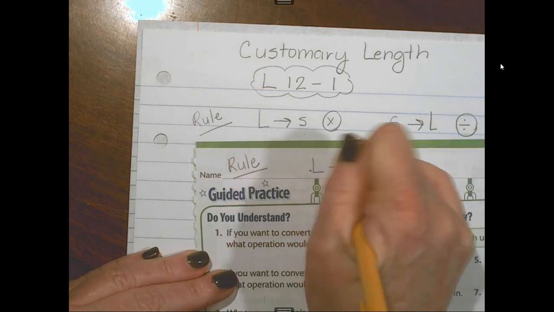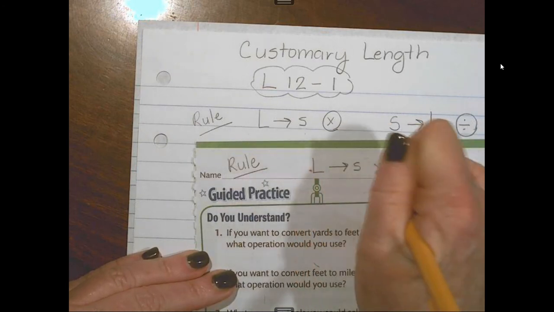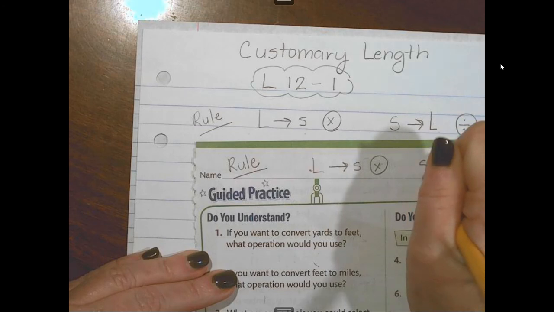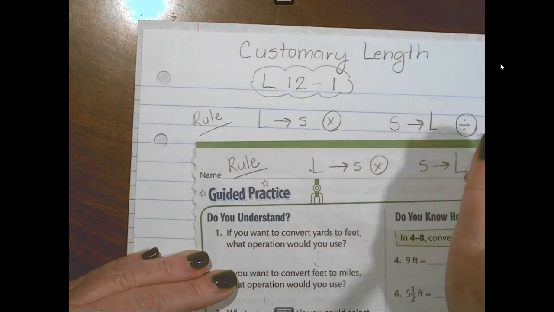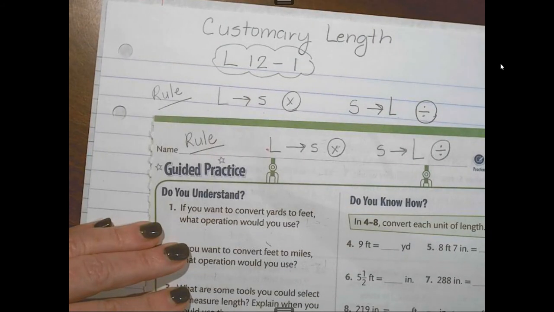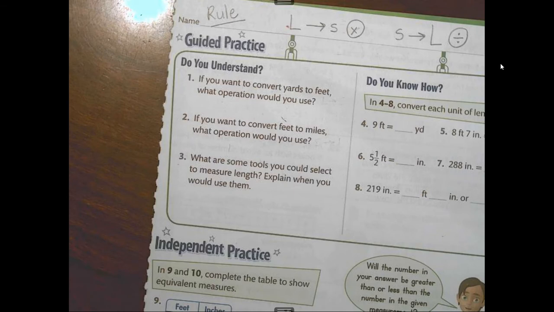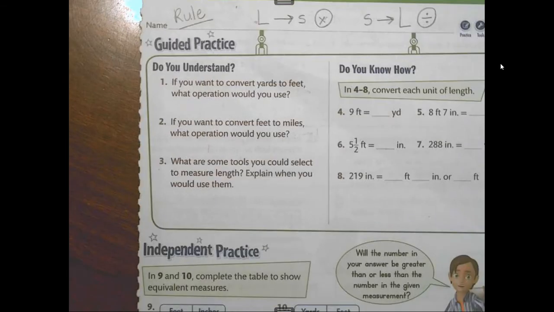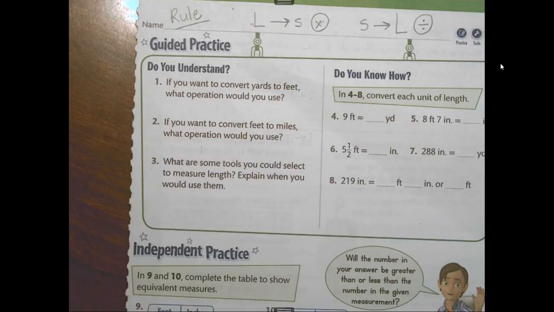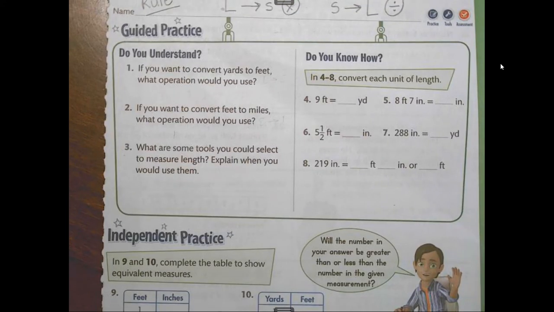So our rule that we're going to be using is when we convert larger units to smaller units, we're going to be multiplying. And when we convert smaller to larger units, we're going to be dividing. Okay, so wherever you want to put that. All right, so you can just write these problems. You don't have to copy the problems. Just write the answers on your notebook paper if you don't have your book. If you have your book, you're working with me.